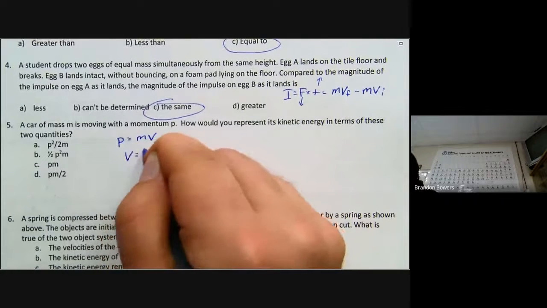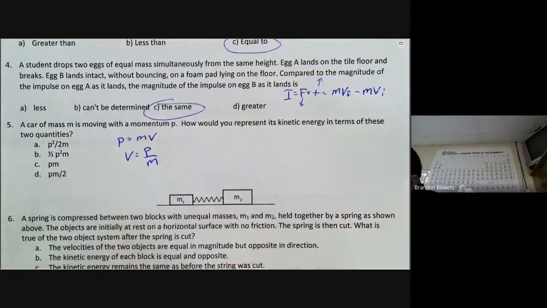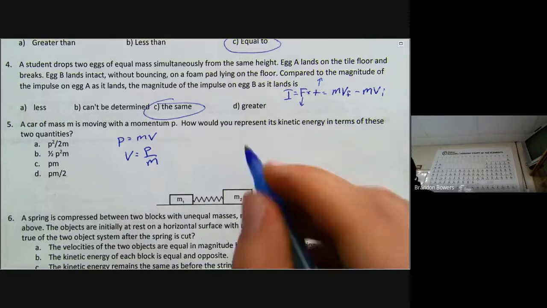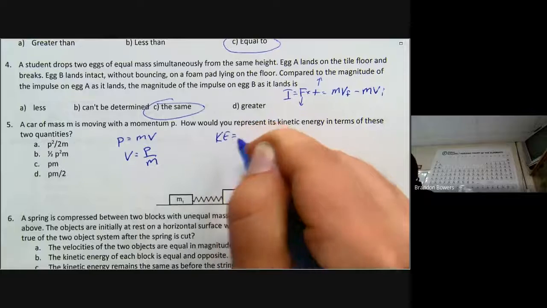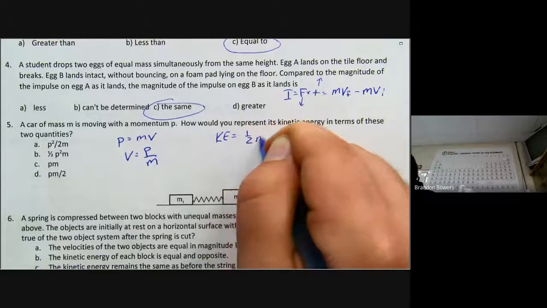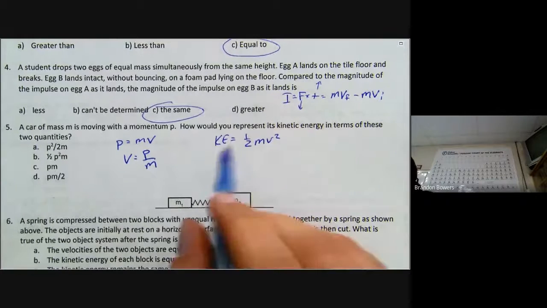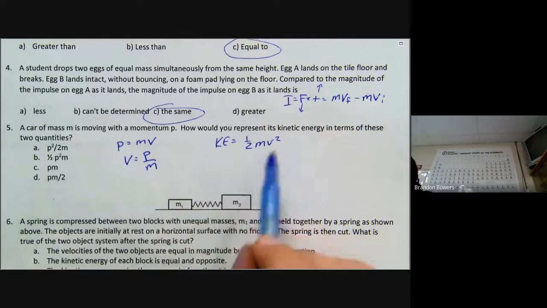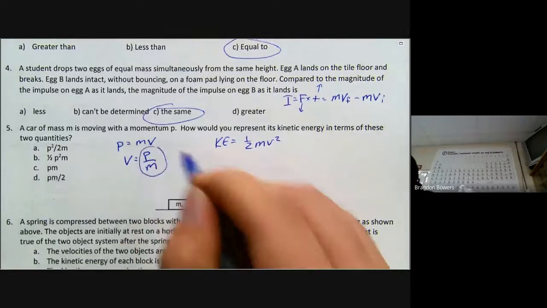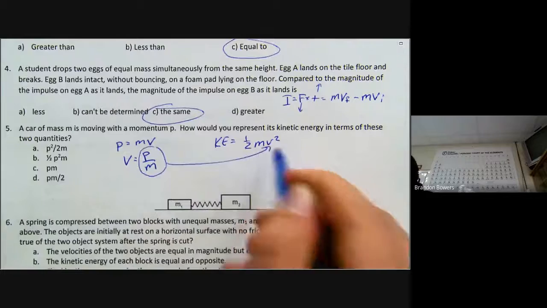So velocity is equal to P over m. Does that make sense? Okay. Then our kinetic energy equation is that. So instead of velocity, we can plug in P and m right there.